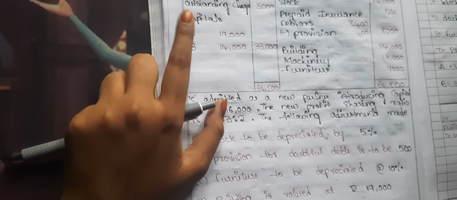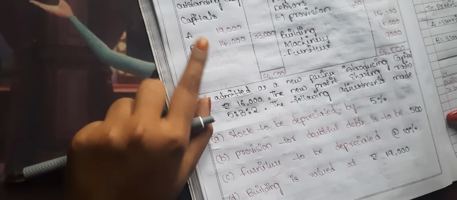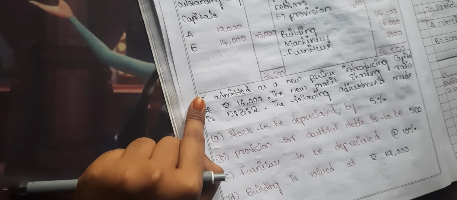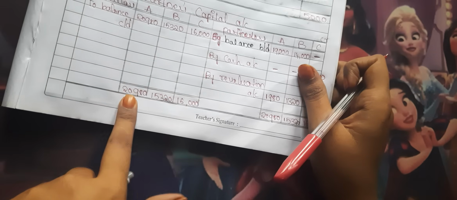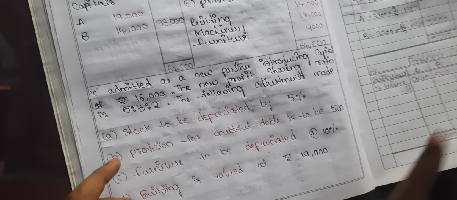Now next we are having capitals, but here in the question they only mentioned A and B, but we are going to take A, B and C, because C also got admitted, right? So we are going to take capitals A, B and C. Here whatever we have taken in the partners' capital, for A how much it is, for B how much, for C how much, this amount only we are going to take in this balance sheet capital.